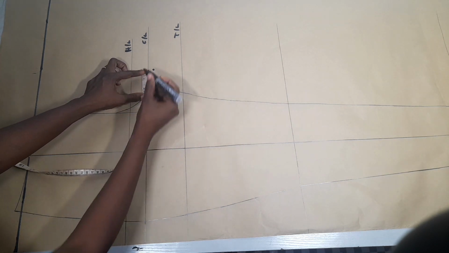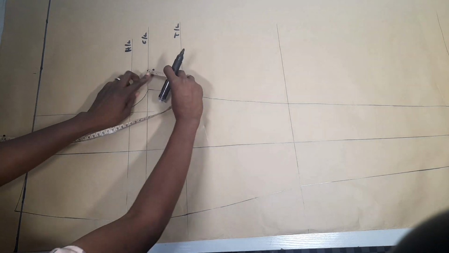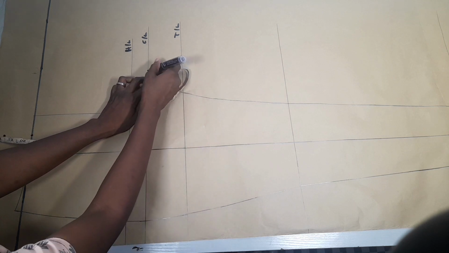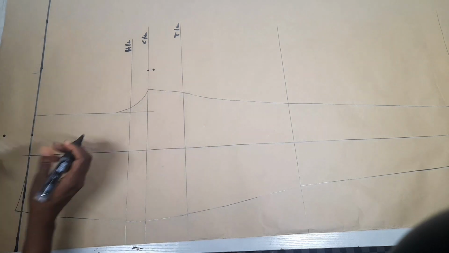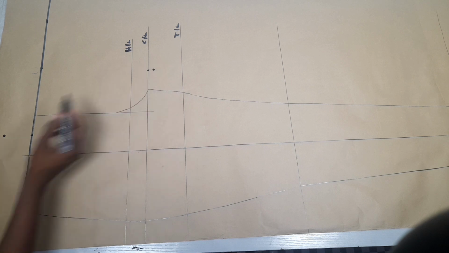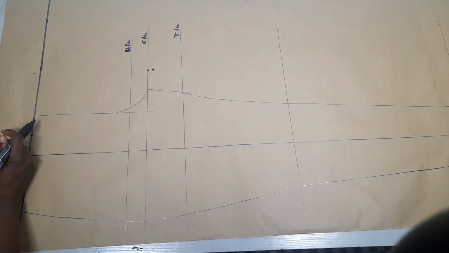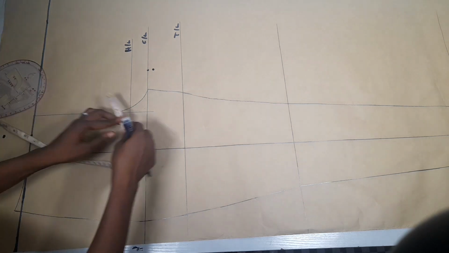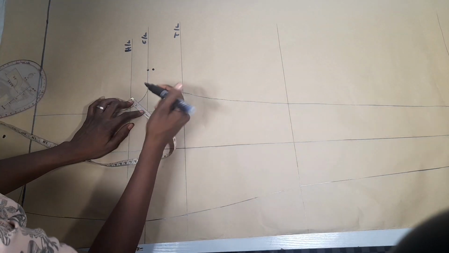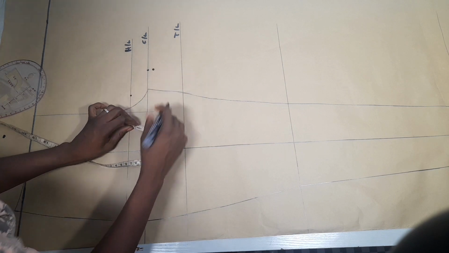This is 2 inches. So from these 2 inches, I'll come down by 0.5. So I'll be connecting this to this. Please note this to this line. Now I'm connecting it. So I don't want it to be too deep also. So I'm measuring 2 inch.